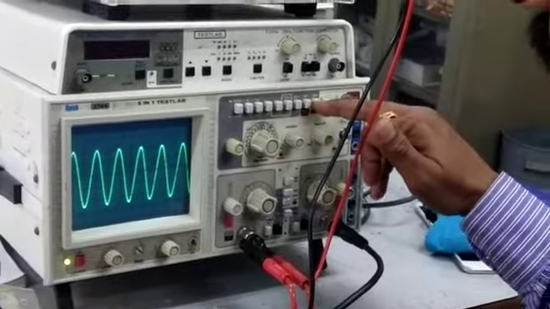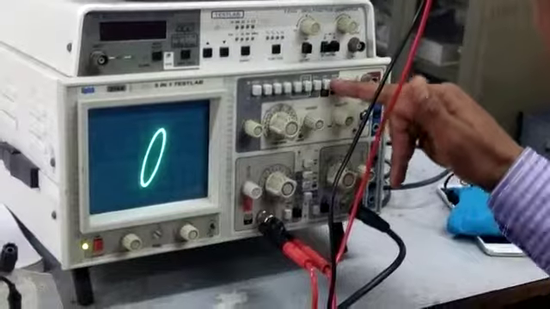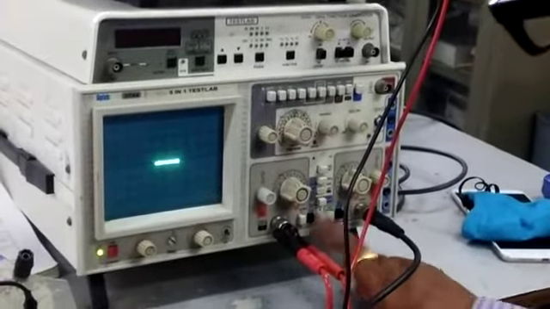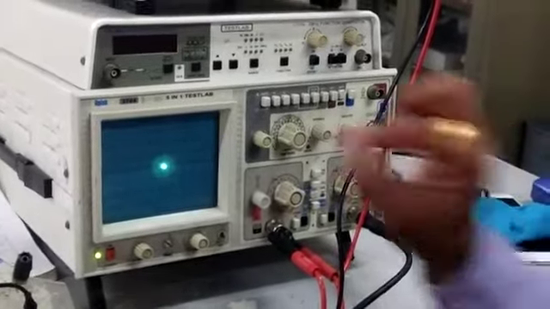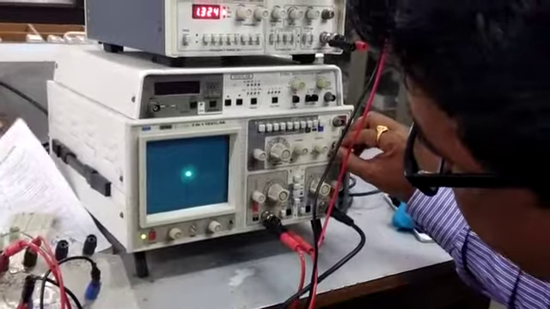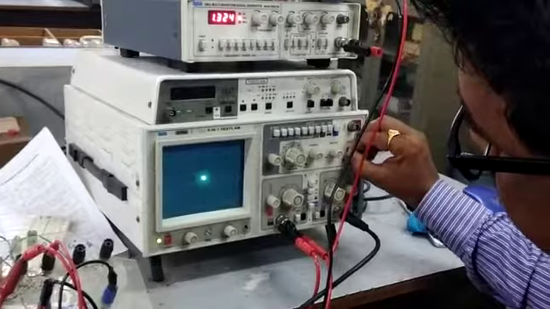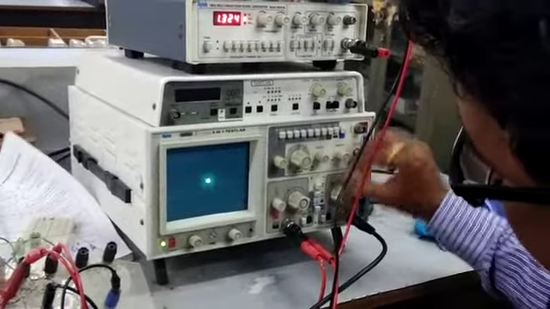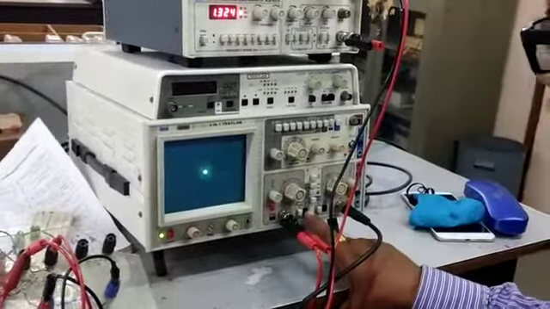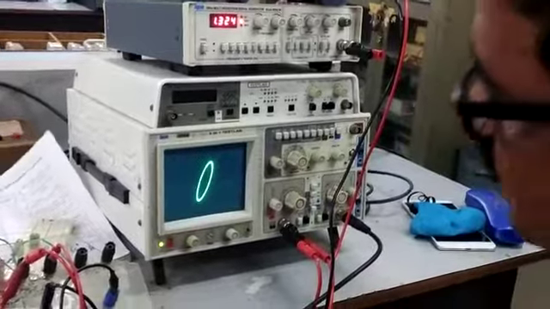There is another method also. You can find out the phase shift, but in our syllabus we have to find out phase by using Lissajous pattern. Now this is the Lissajous pattern. Then select the ground. Then one spot will be there on the screen. Now you have to adjust this spot at the center, exact center. Now I have adjusted the spot at the exact center. Then remove this ground. Then one pattern will appear. This pattern is called Lissajous pattern.